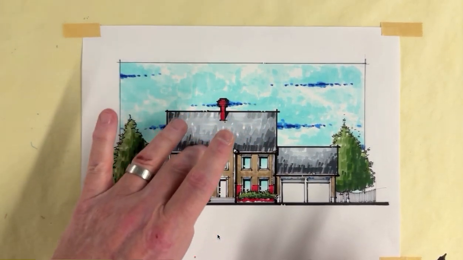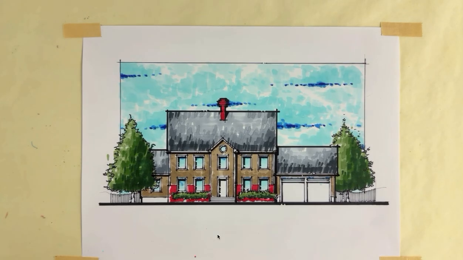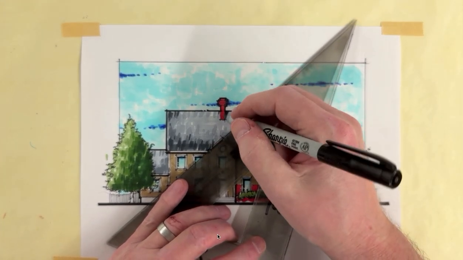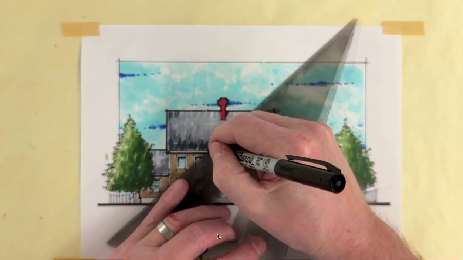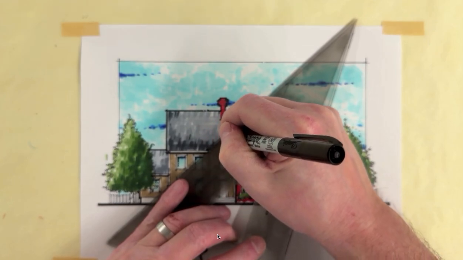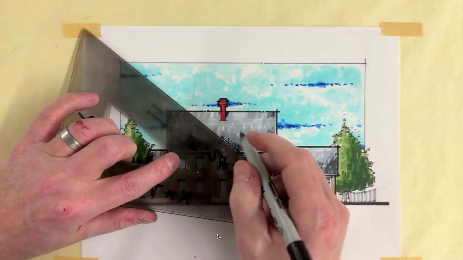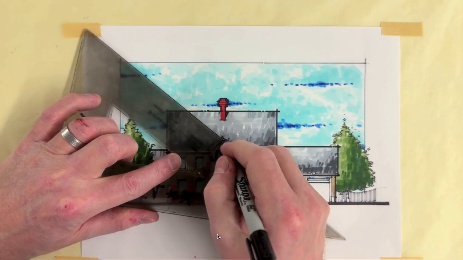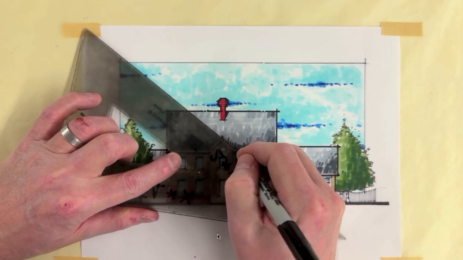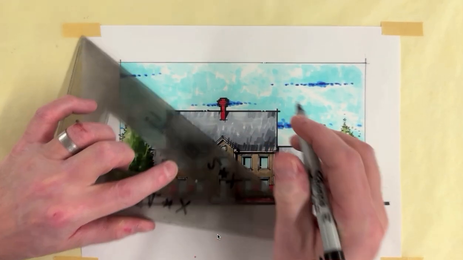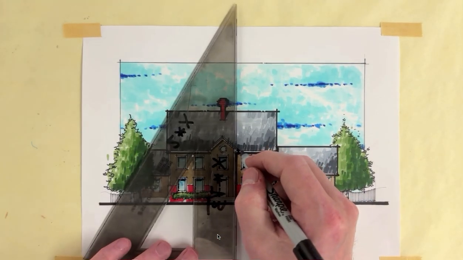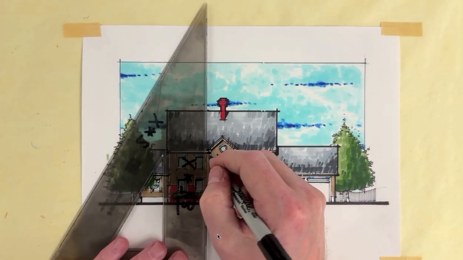I'm going to double line around this section of the building just to make it stand out a little bit. But now that I've got this done, any thoughts on what I should be considering doing next?